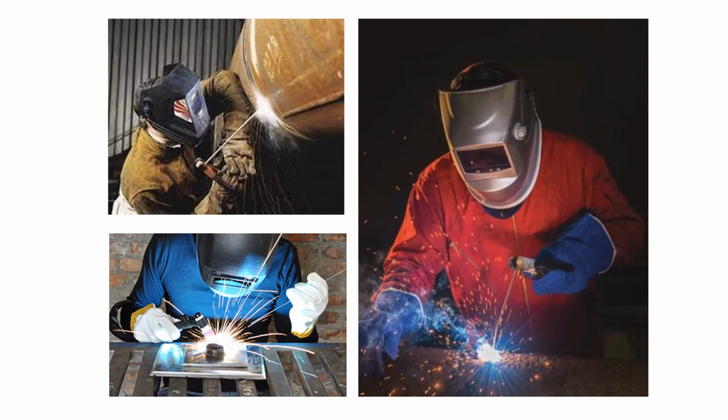Okay, here are some examples of how arc welding is performed by the welder. The first picture shows a person using consumable electrodes to join pipes. It can also be performed using a filler. If you can see, the welder is holding the filler in the hand. And this one is also consumable, the same as the first one.